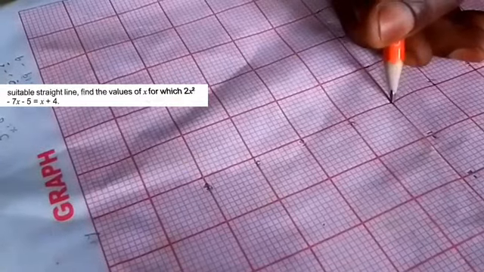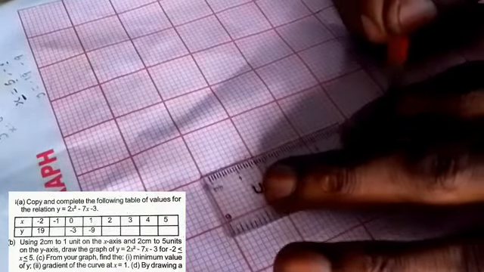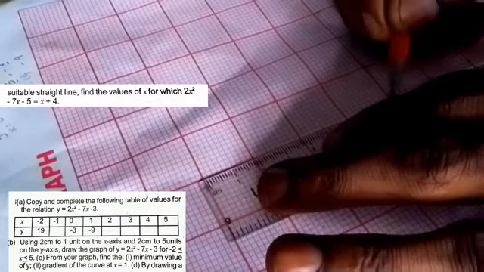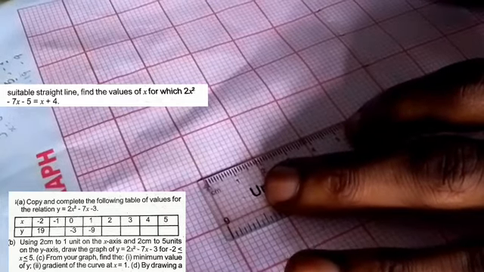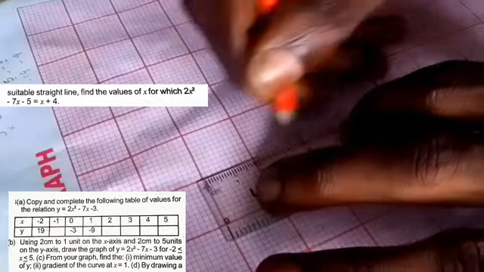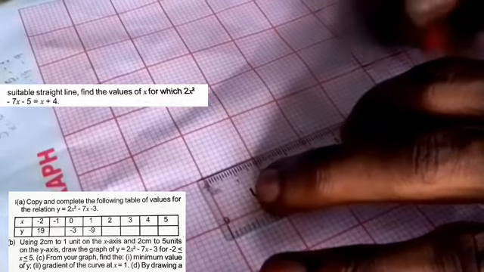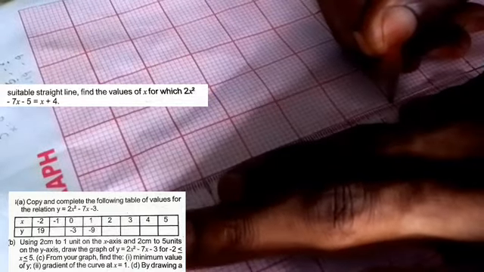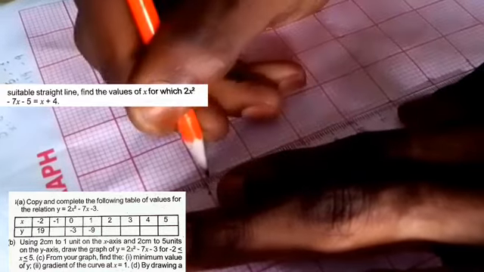We use this point here as the point of intercept. Okay, let's go. Let me just quickly draw the line. Make sure it's very straight. See the way I draw it, see how it's straight. I need to put this one up more. I want to try to make it straight. Okay, let me stop at that place.